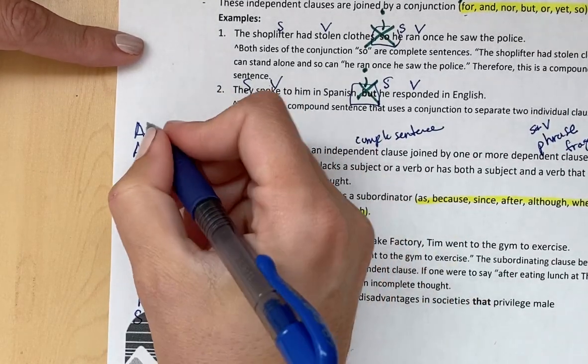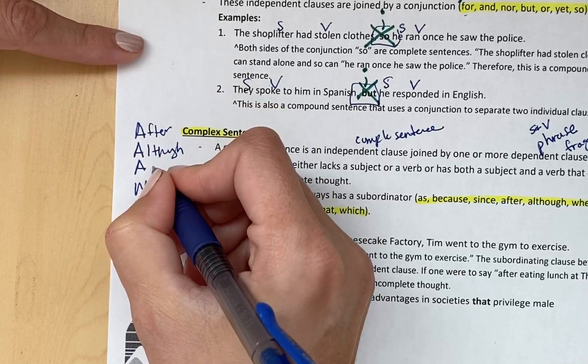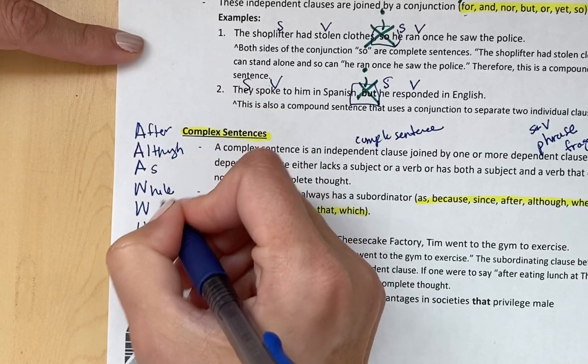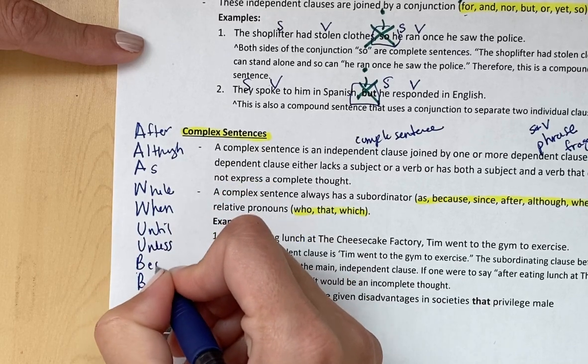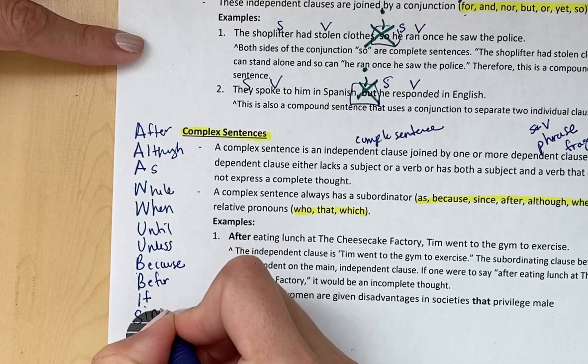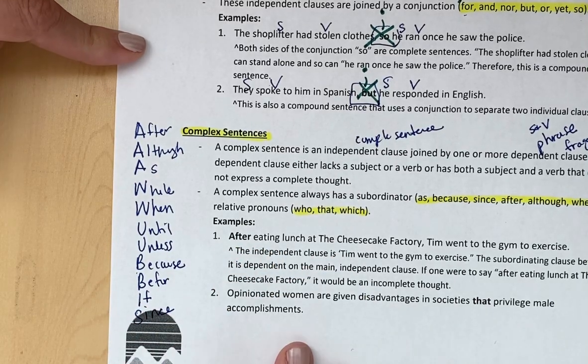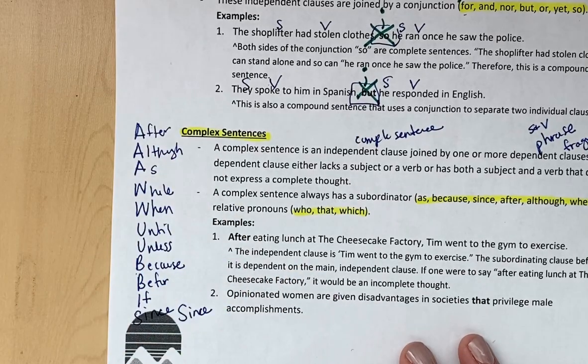So a woobus is after, although, as, while, when, until, unless, because, before, if, since. Sorry, my since got kind of cut off there. So these are your subordinating clauses.